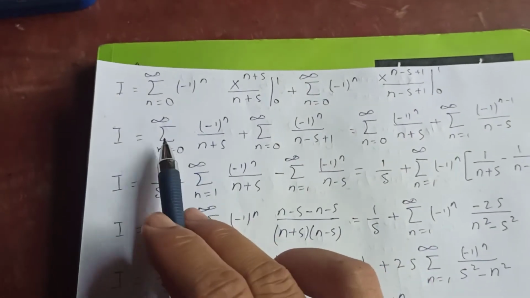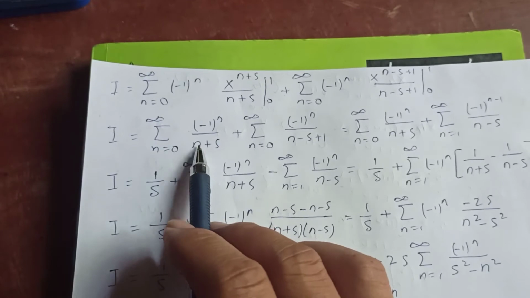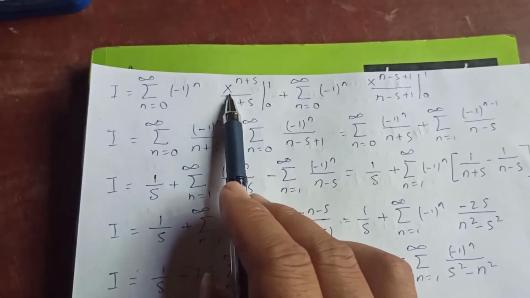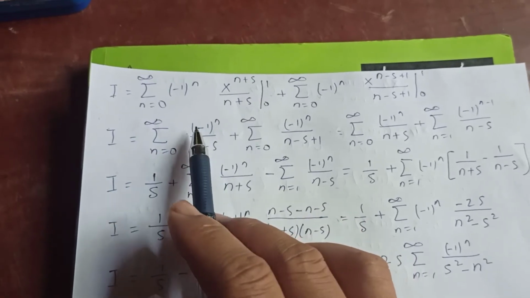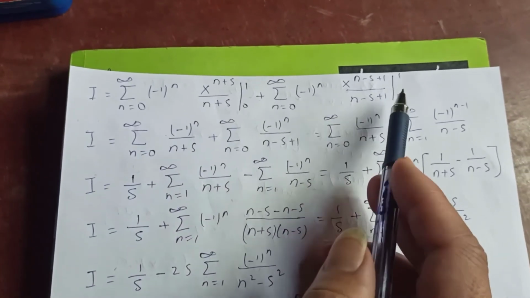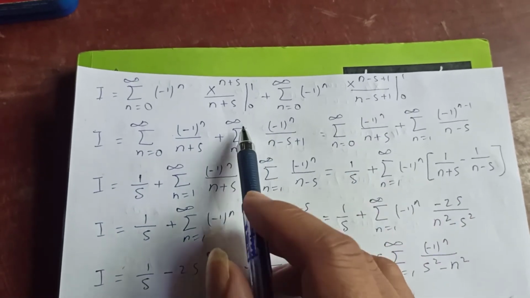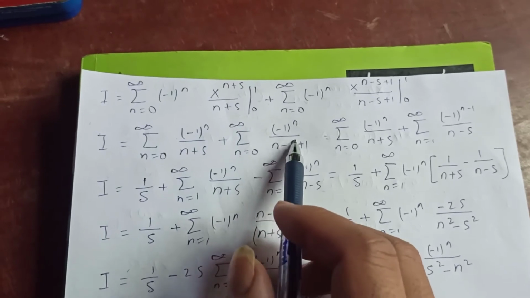Therefore I is equal to the sum from n equals 0 to infinity of minus 1 to the n upon n plus s. Here 1 to any power is just 1 and 0 is just 0. If you put the values 1 and 0, you get the sum from n equals 0 to infinity of minus 1 to the n upon n minus s plus 1.